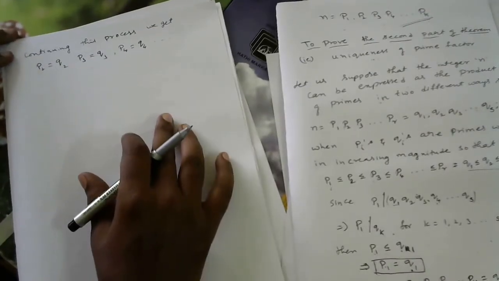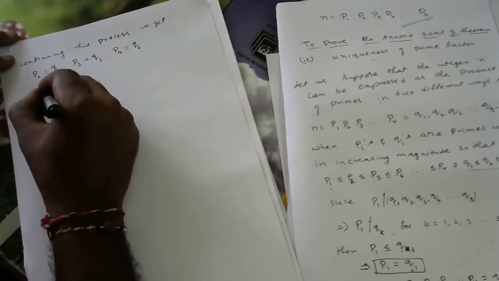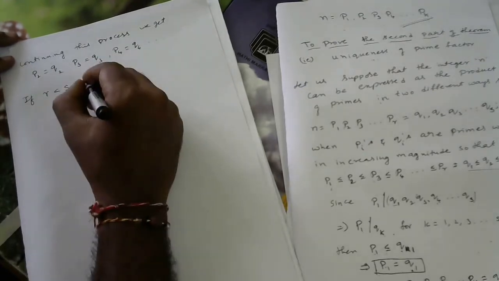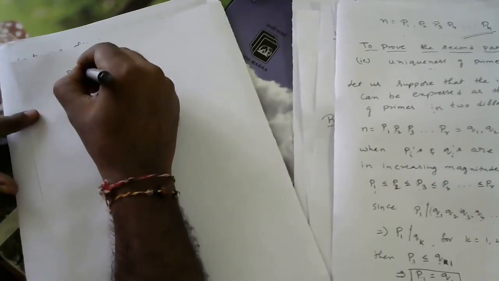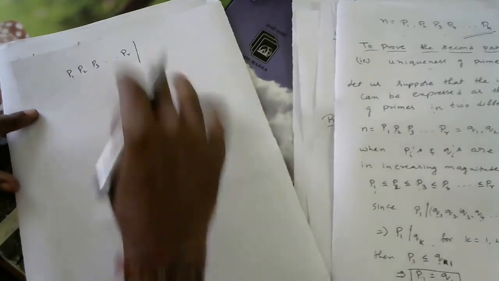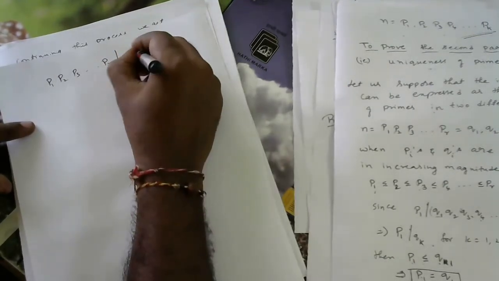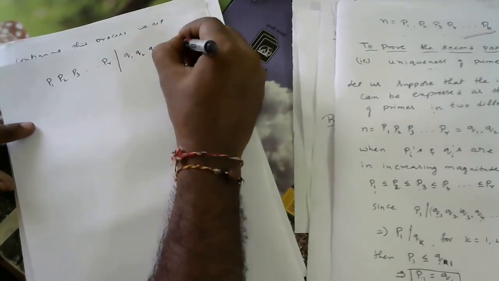So now if R is less than S, then here you have P1, P2, P3, so on, PR divides Q1, Q2, Q3, so on. You'll get QR here.